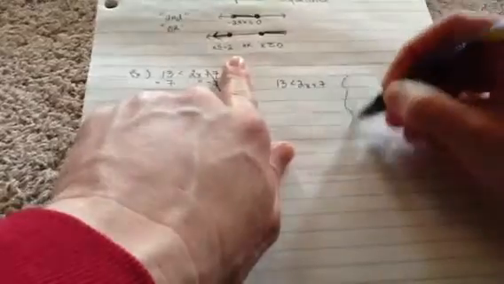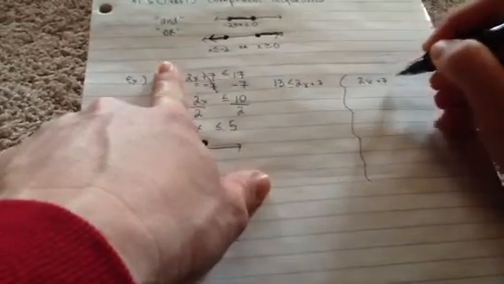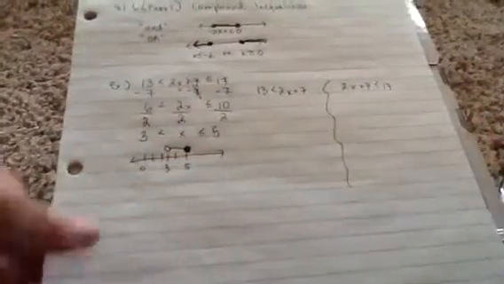Now another way of doing this is I can split it up into two equations. I can take the left side and say 13 is less than 2x plus 7. And then I can take the right side, which is 2x plus 7 is less than or equal to 17. And I can do them separately, graph them separately on the graph, and it'll turn out just like that.